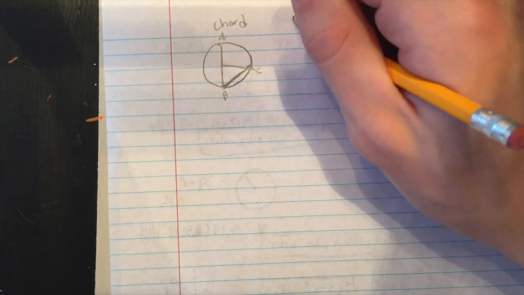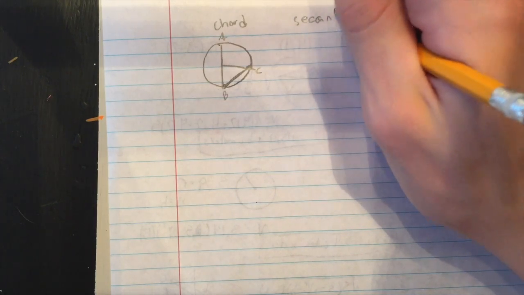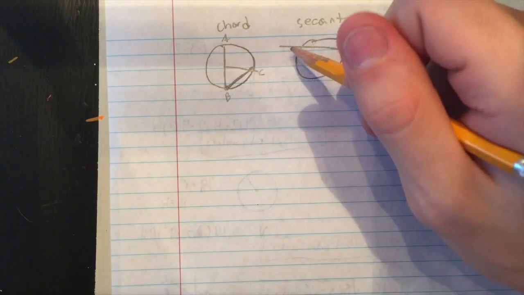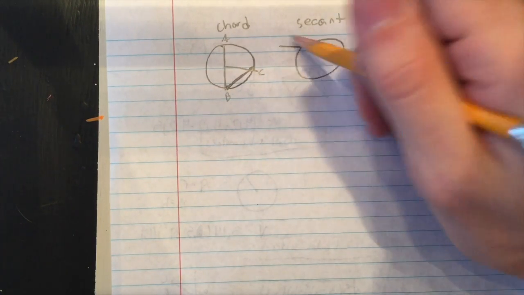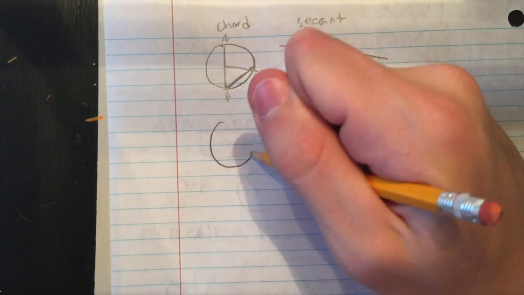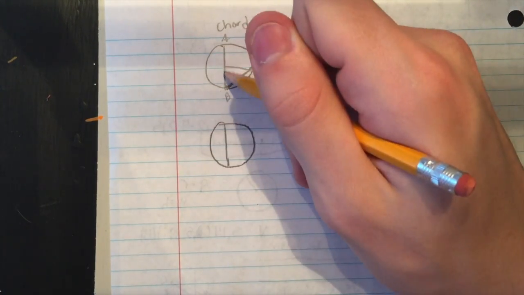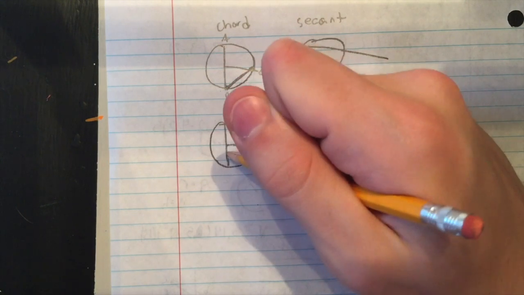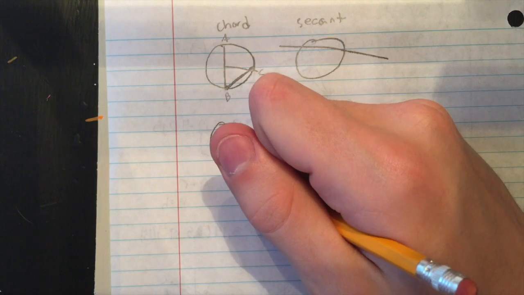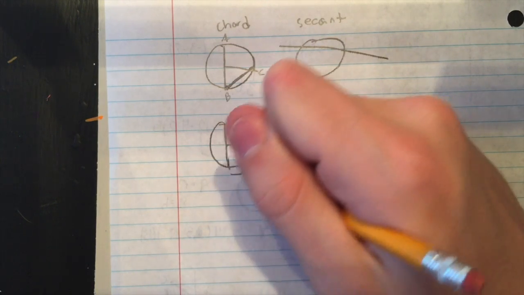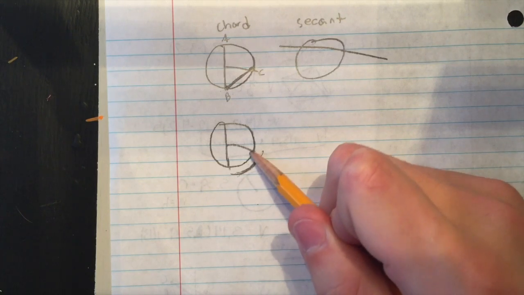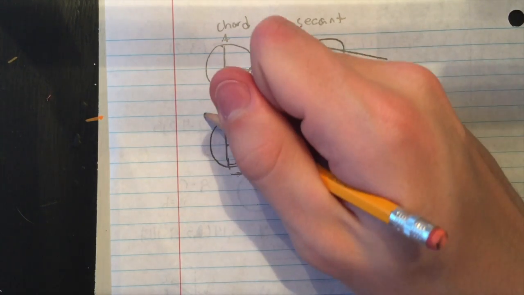A secant is also part of a circle. It goes infinitely. It just runs. This line does not stop. It never stops. All right, a minor arc. If we look back to this right here, a minor arc is this segment right here, where it curves around slightly, right here. All right, this is the minor arc.